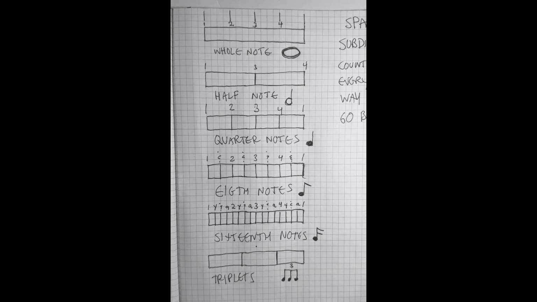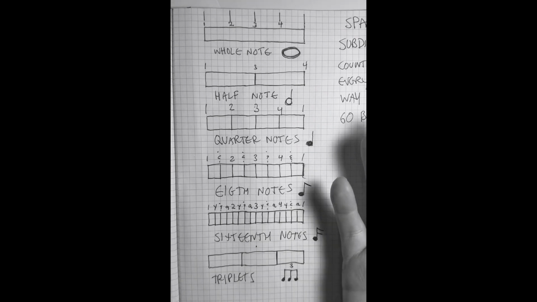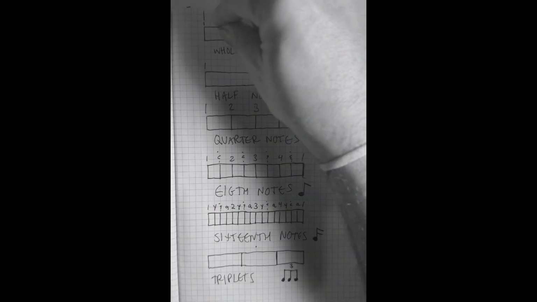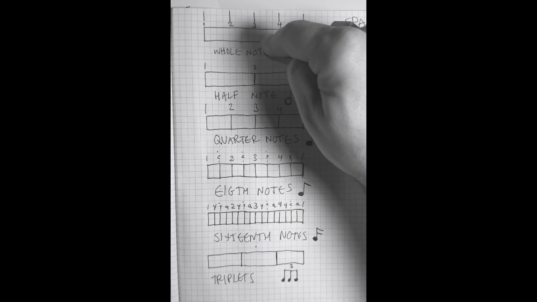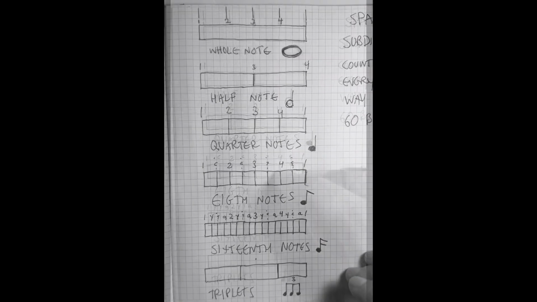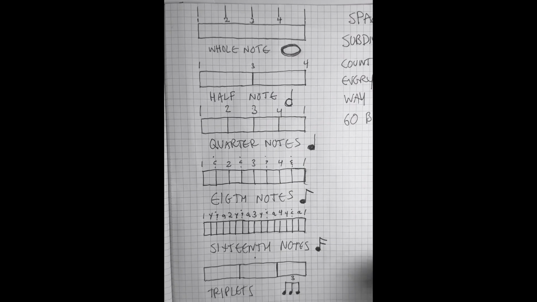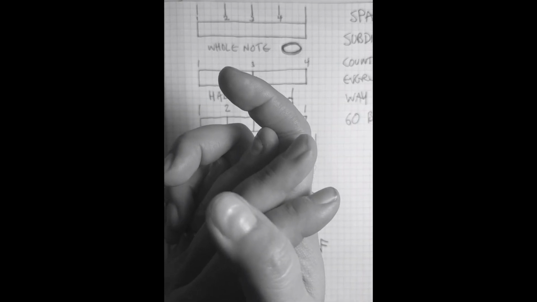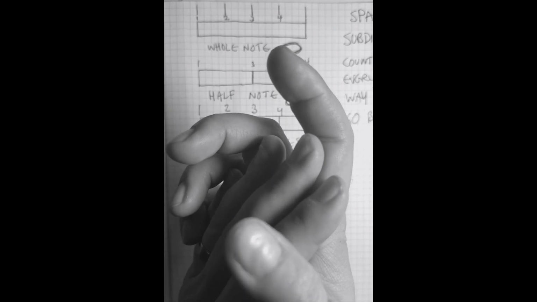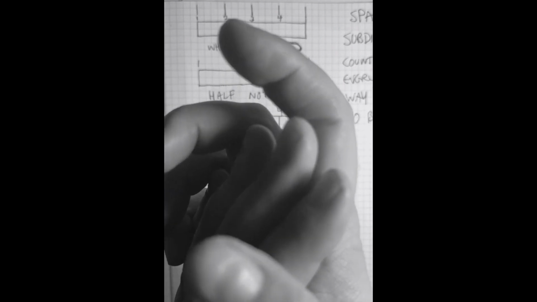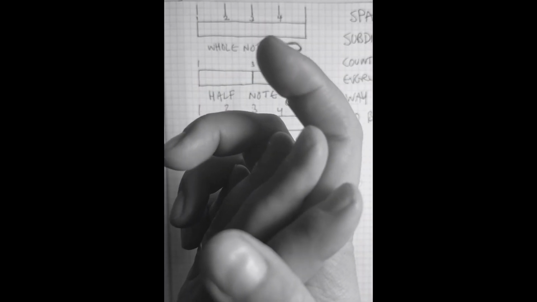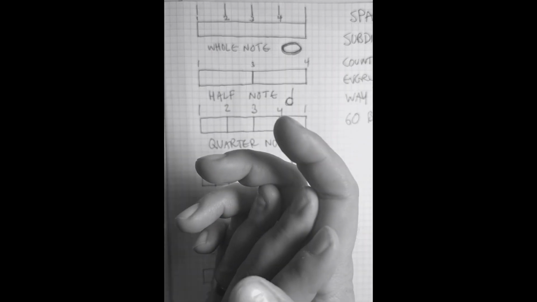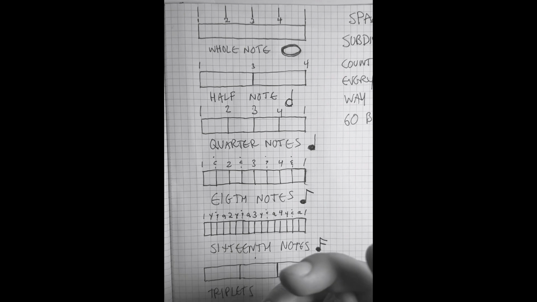Okay? So we're going to count whole notes, right? I'm going to do 4 bars. This is a bar. These are bars. 4 bars of each of these. Okay, here we go. 1, 2, 3, 4. 1, 2, 3, 4. 3, 2, 3, 4. 4, 2, 3, 4. Half notes.